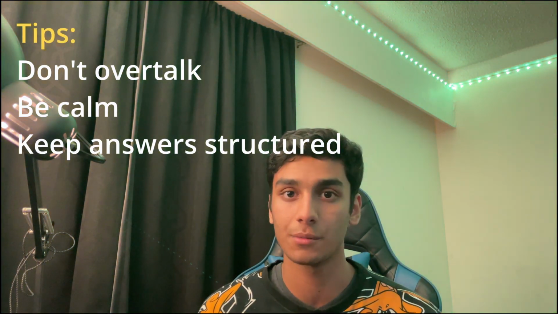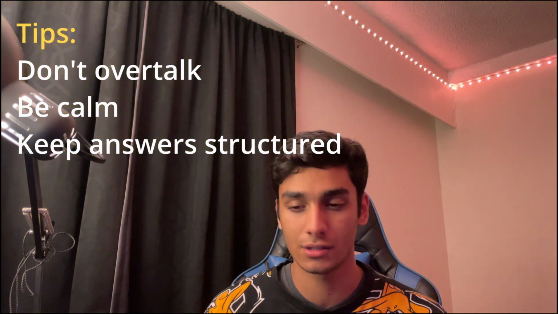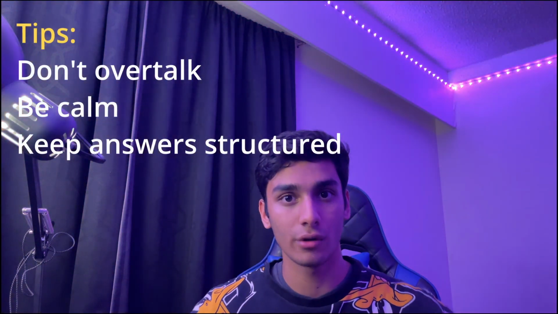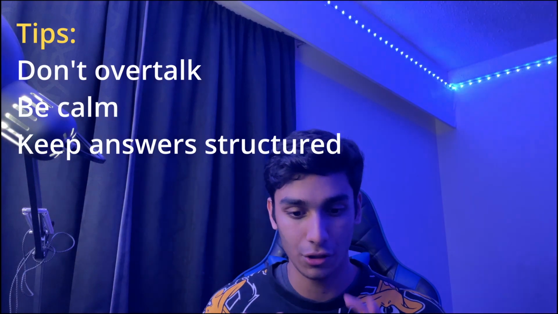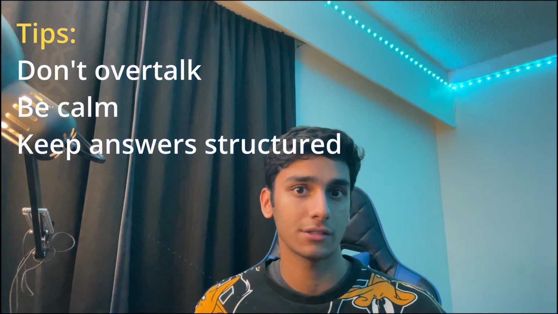So make sure to use this framework in answering some of your behavioral questions. This is something that definitely helped me in some of my interviews, because there's so much going on in your mind before an interview or even during an interview. You're not really sure how to say stuff, like how to structure your answers. So you can follow the STAR framework to help you structure some of your answers.